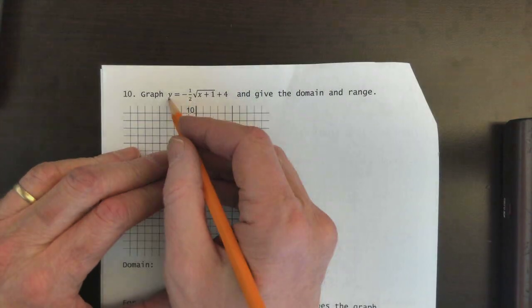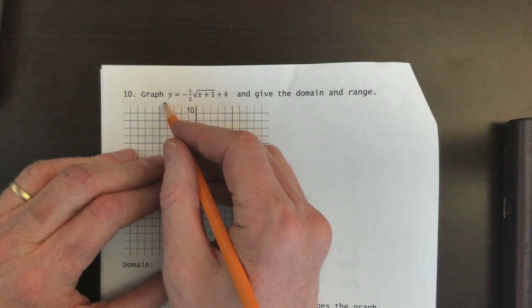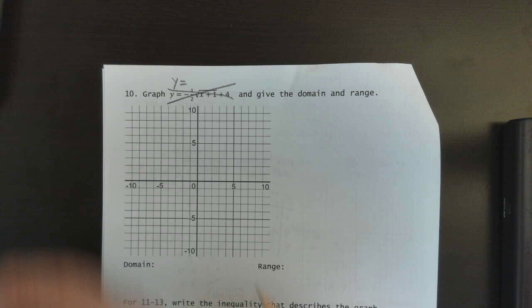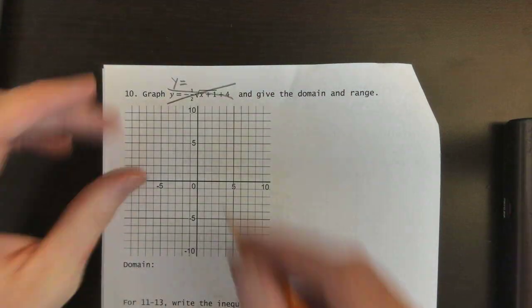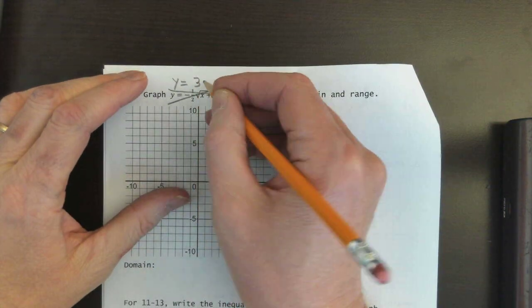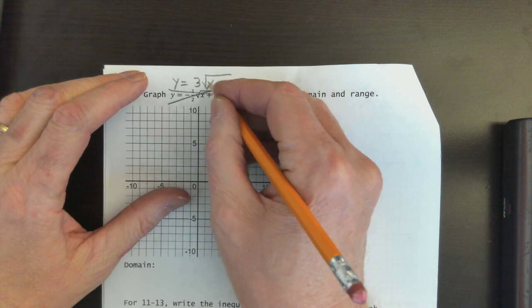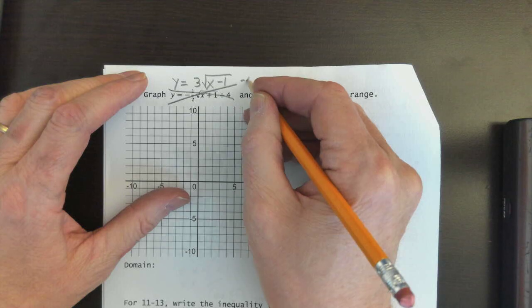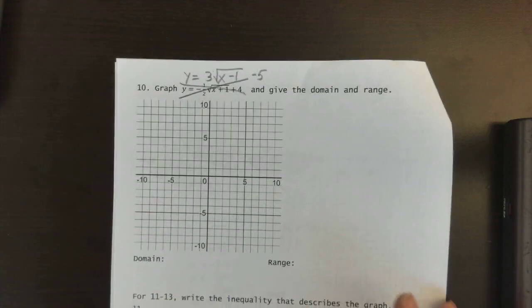Let me just... I'm going to put a new problem in. Let's do y equals 3 times the square root of x minus 1 minus 5. Let's see what that looks like.